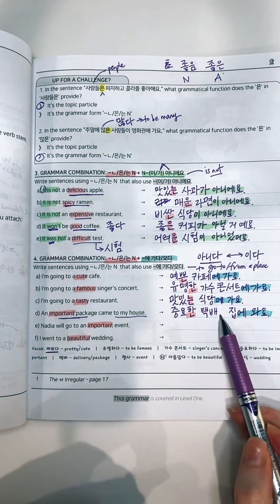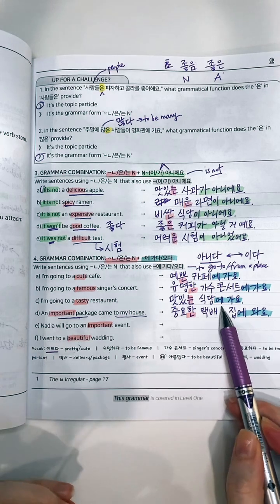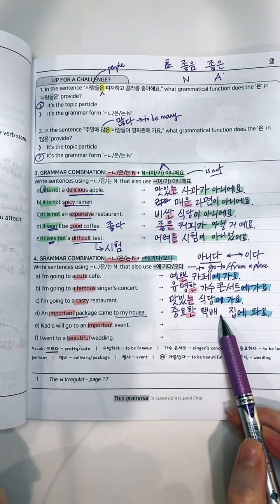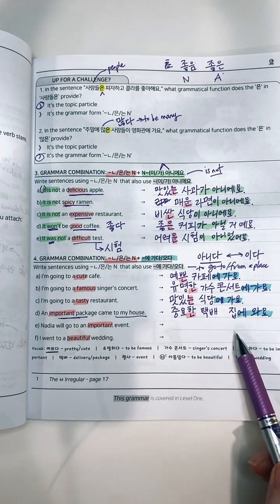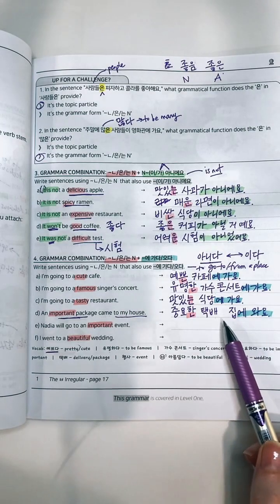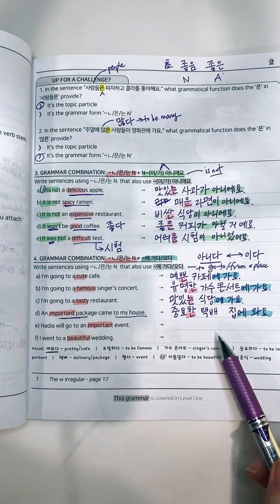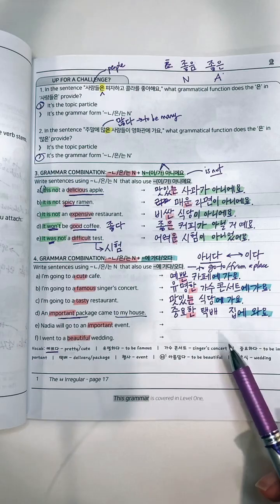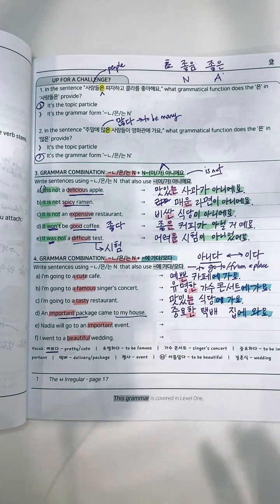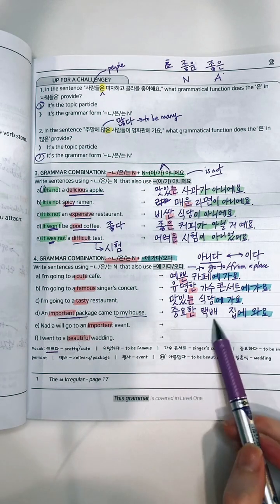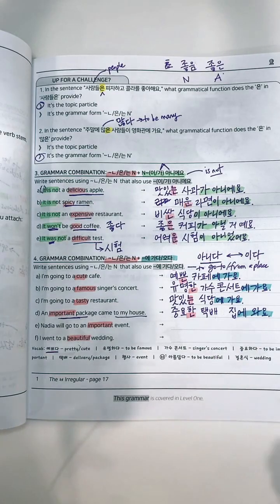Now, which particle do we need here? This is kind of a tricky one. So let's think about what's happening. Remember, the subject particle shows who or what is doing something. The object particle shows something being done to some object. So in this case, the package, right? The package is the one that came to my house.